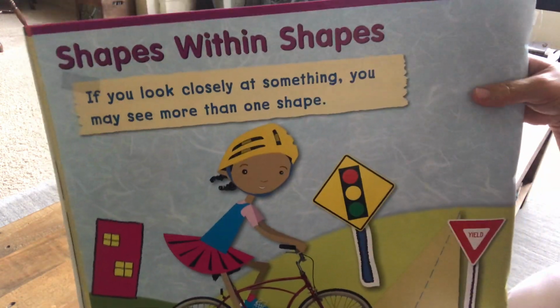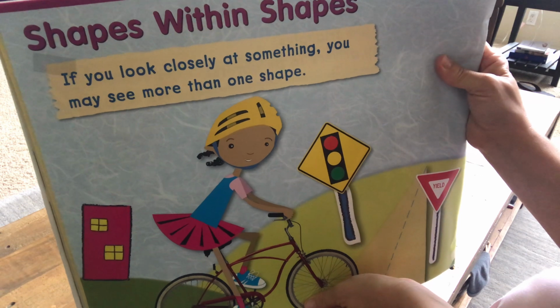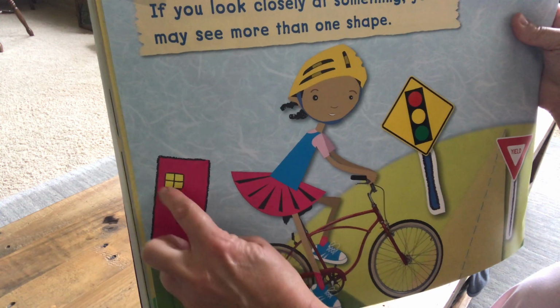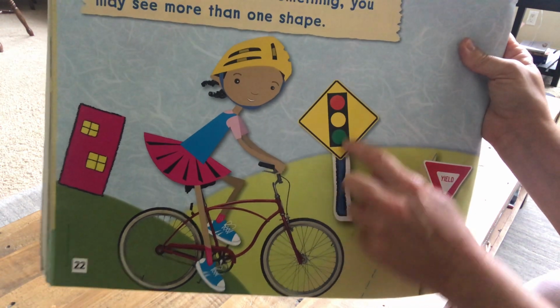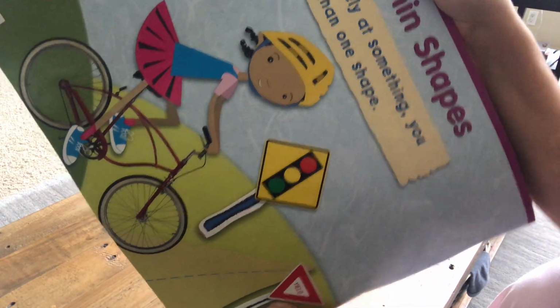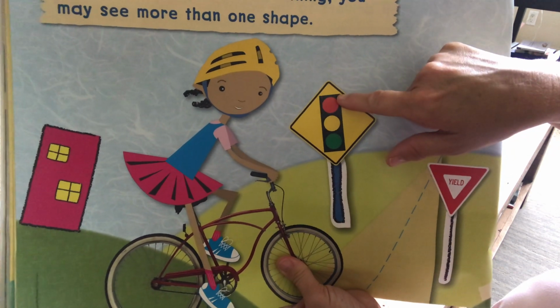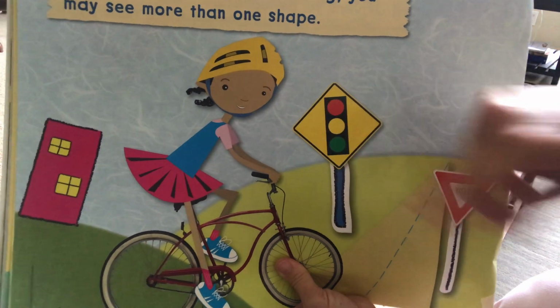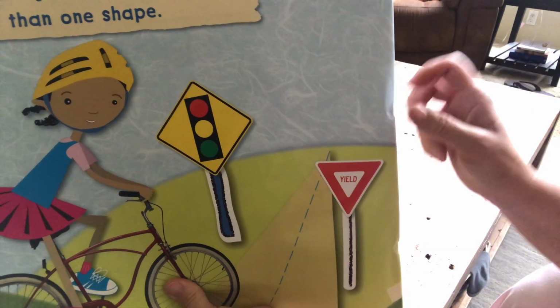So just like in geometry earlier this unit, we talked about the shapes, but then we combine shapes to make new shapes. So if you look closely at something, you may see more than one shape. For instance, here's a rectangular building with square windows, or a diamond rhombus shape, or if I turned it on its side, would it look like a square? And inside this one is a rectangular black box with the street lights, red meaning stop, yellow meaning slow down, and green meaning go. And then here's the yield sign again with two triangles inside of that.